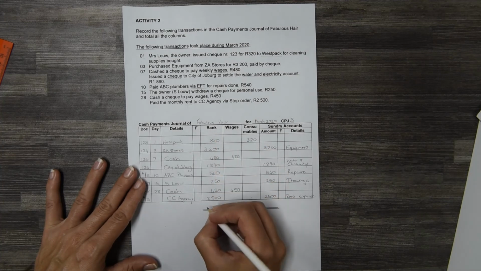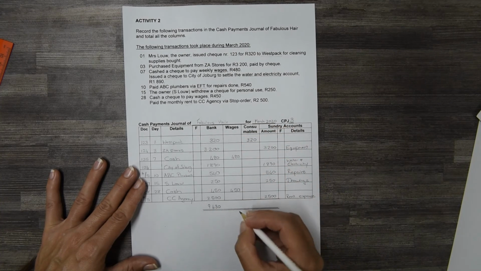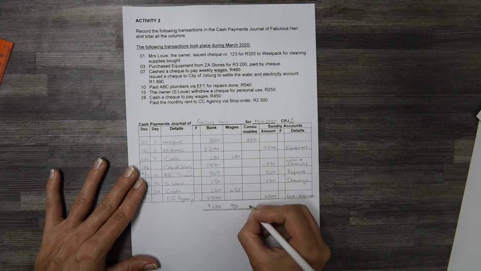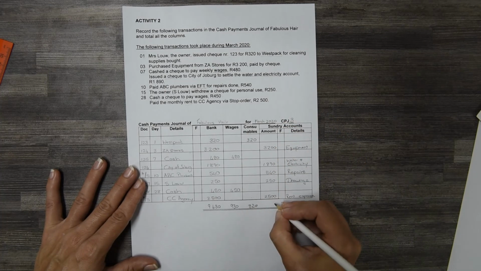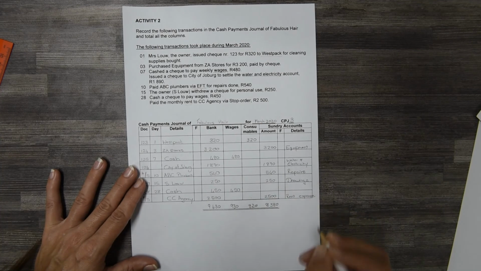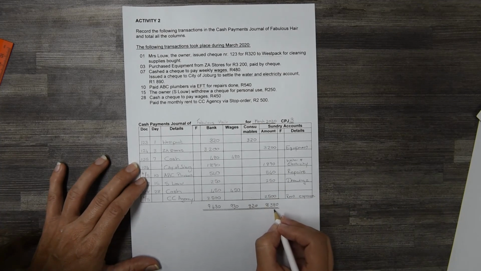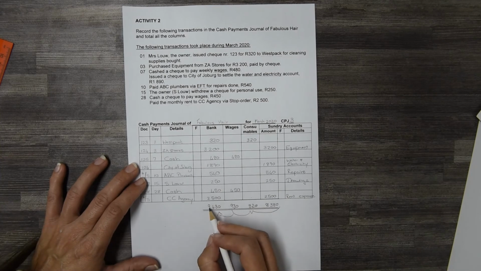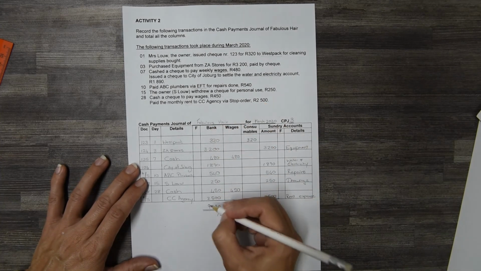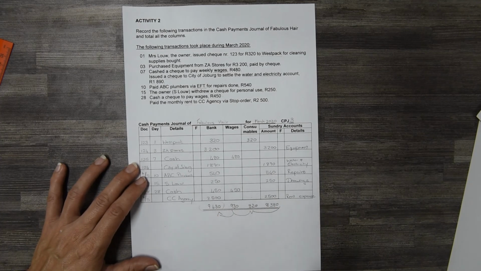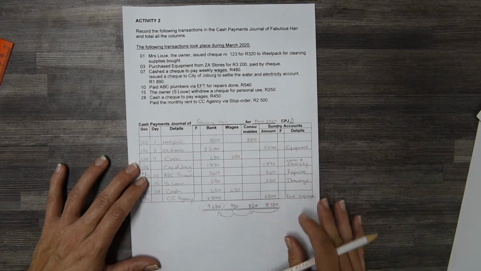So if I add up the bank column, it will give me 9,630. I add up all the amounts in wages, 930. In this case, there is only one in consumables. And then I add up all the amounts in the sundry account, 8380. And again, to double check, if I add these three amounts together, that should give me the same total as I have in bank. So from top to bottom, if I add all the amounts together, it should give me this total. That is because all the amounts were written in bank and somewhere else.